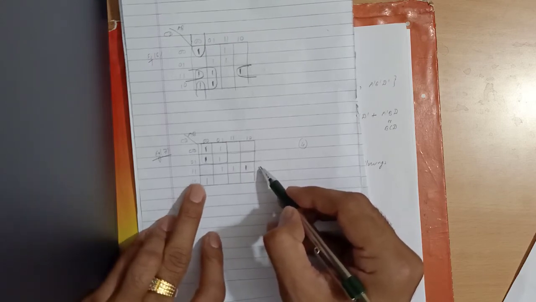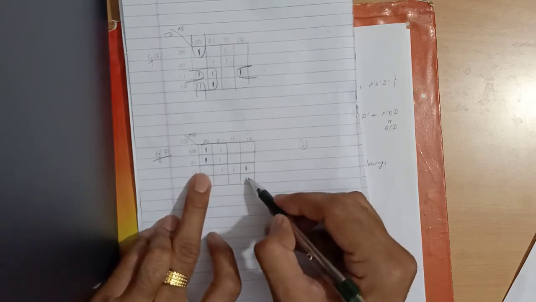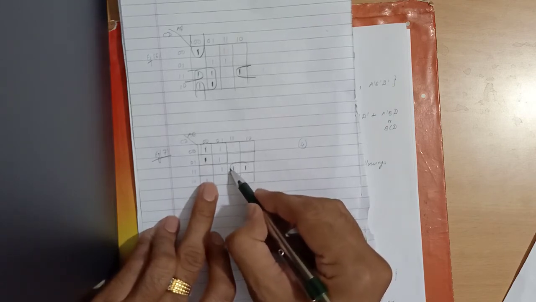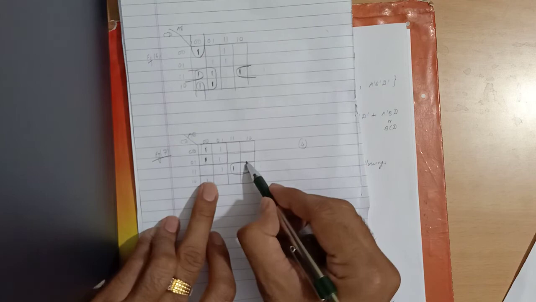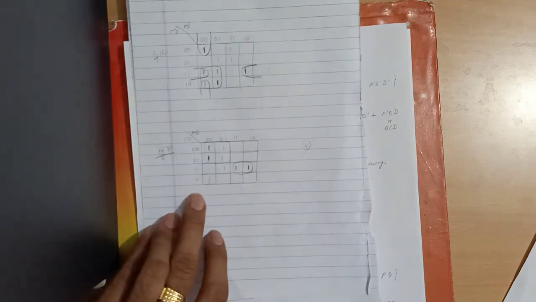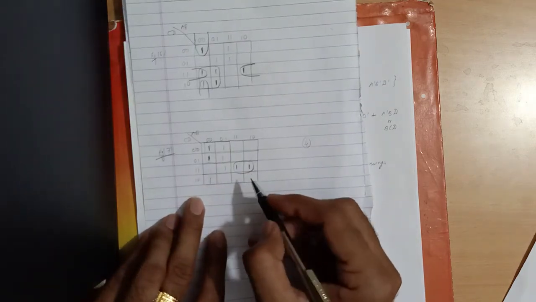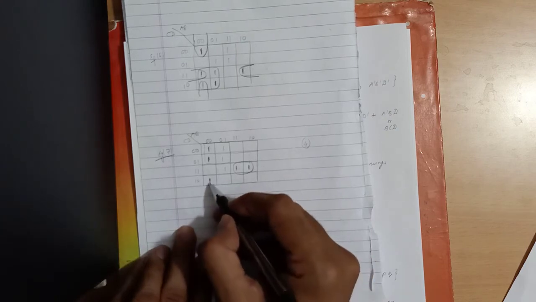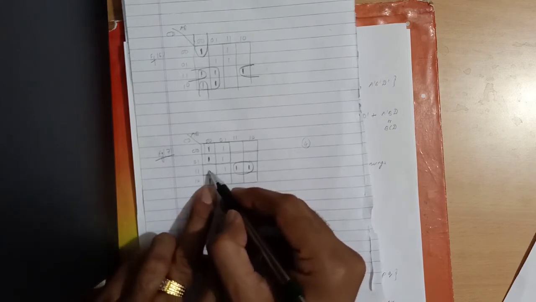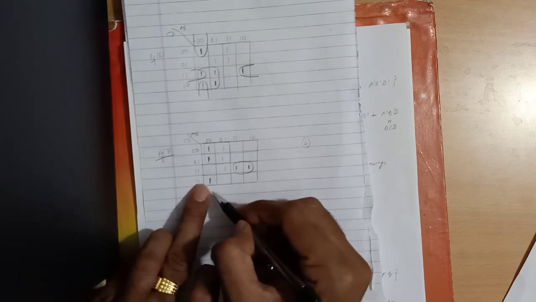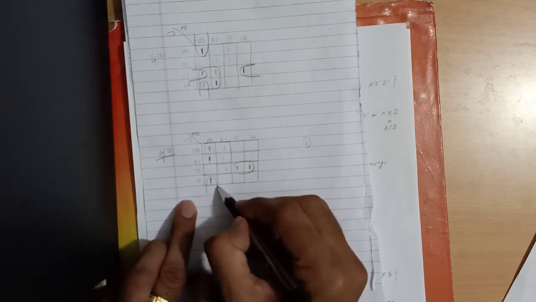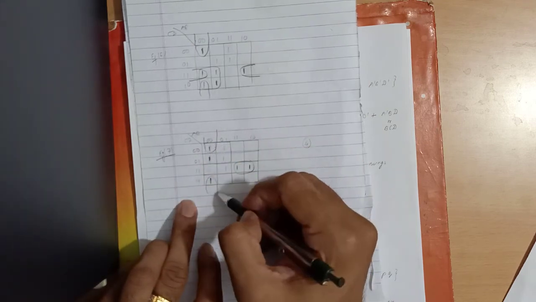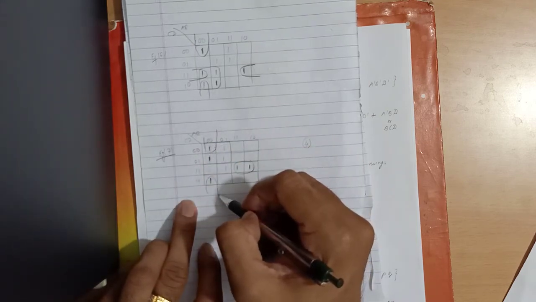Yes. So here no, nothing is present, here no. So this is the only neighbor. So this is again the essential prime implicant. Okay, so we will not focus on this one. Now again if I focus on this one, this is having only one neighbor. So this can be covered by a single one. So this is also an essential prime implicant.